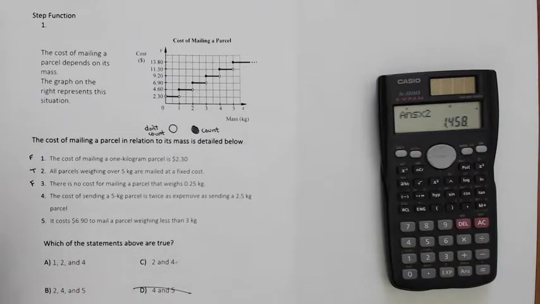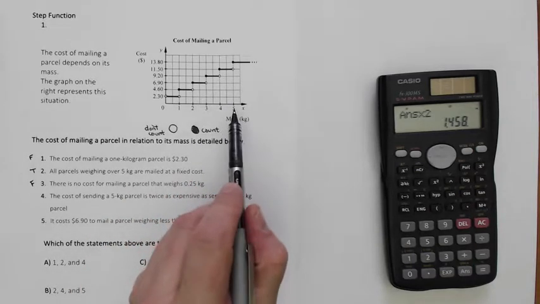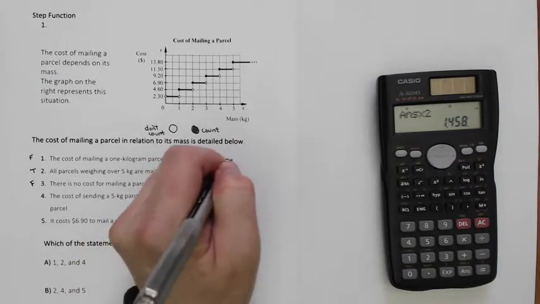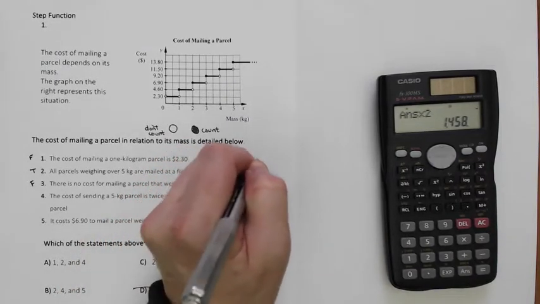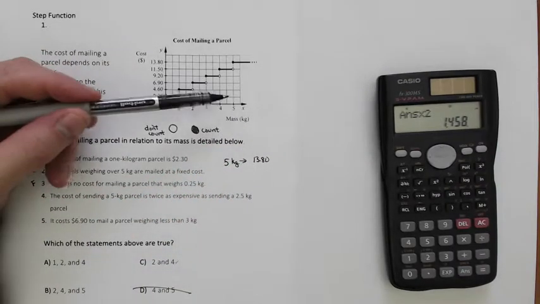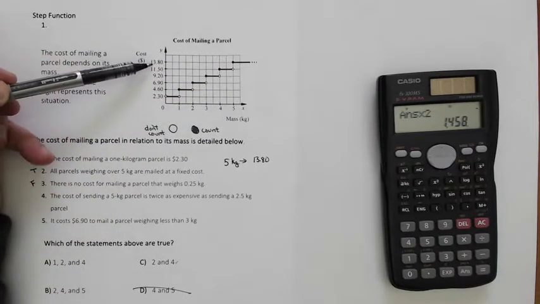None of them do. Number 4, the cost of sending a 5 kilogram parcel is twice as expensive as a 2.5 kilogram parcel. Well, we're going to compare those two prices, 5 and 2.5. A 5, be careful, costs $13.80, because at 5 we jump to the solid one, the dot that counts, $13.80.